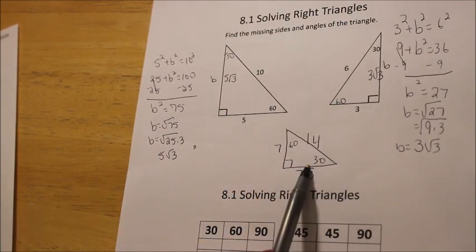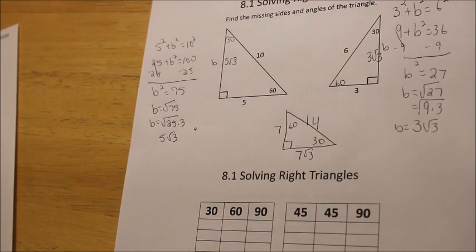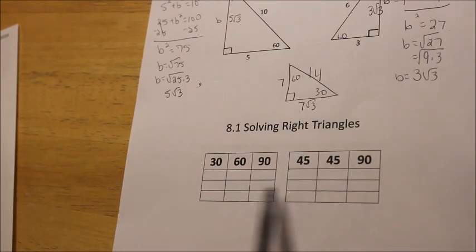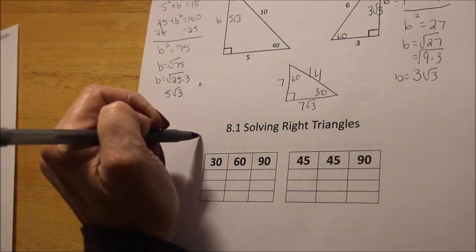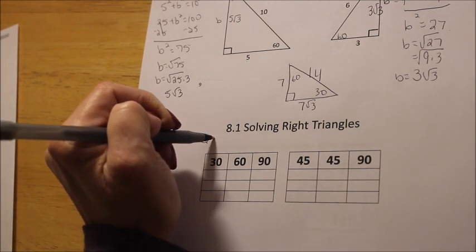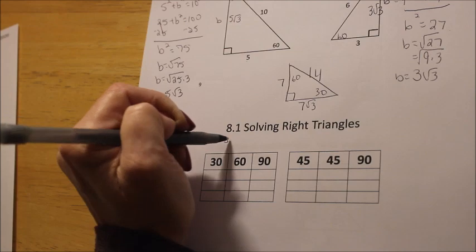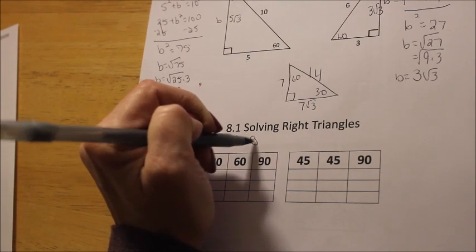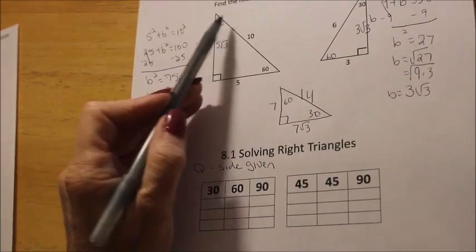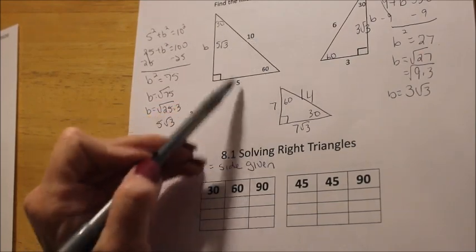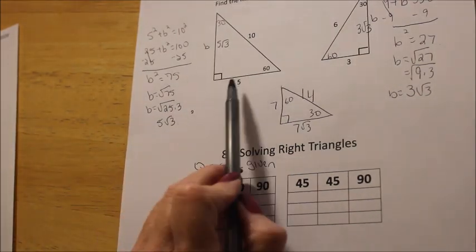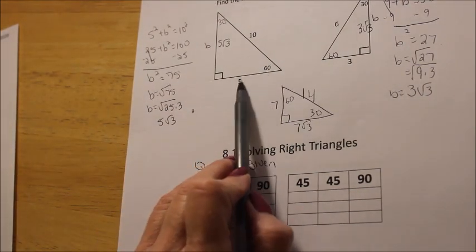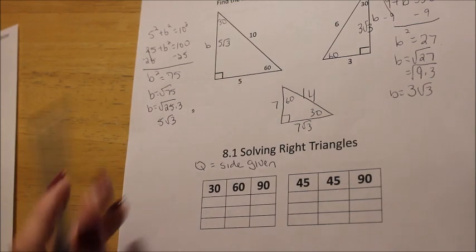So that's how special right triangles work. There are two of them: the 30, 60, 90 and the 45, 45, 90. What I'm going to do is give you a chart that you can use to solve for these triangles. I'm going to let Q equal the side you're given. If I come back up here, notice that I did know two sides, but what if I didn't know the 10? Now that I know the pattern, I could easily know the 10. I would say, oh, that's the smallest side, that's double, right?